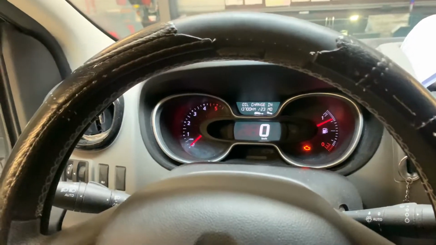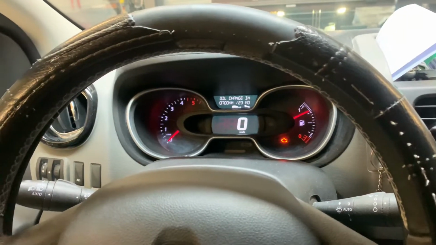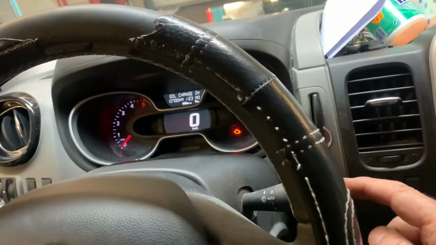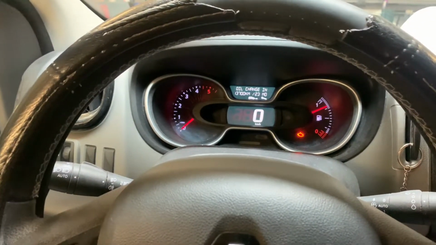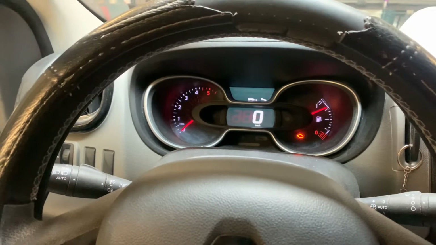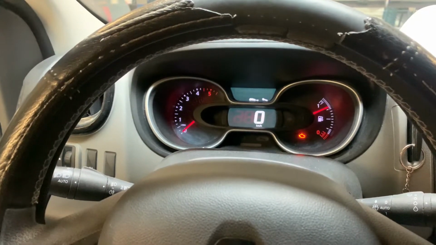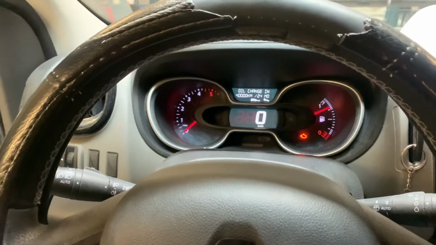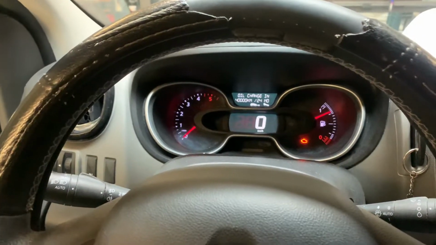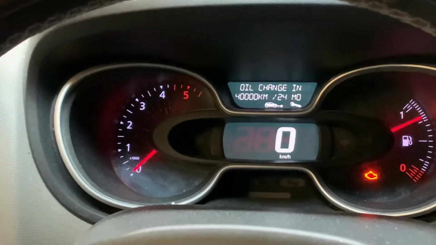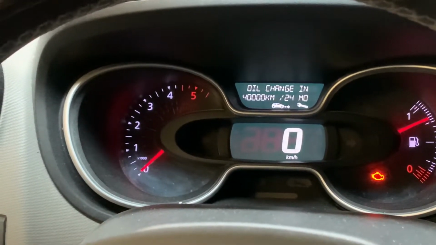Once you have this, you can let go of this button and press again. So let go and press again and keep pressing that till this indicator over here starts blinking and stops blinking. Once it stops blinking, you can let go of the button on the right and the service indicator has been reset to a new oil change, about 40,000 kilometers.